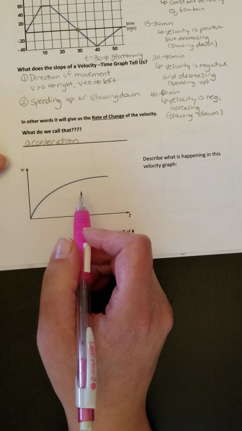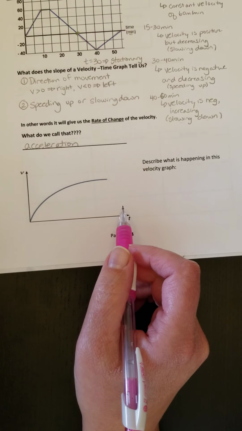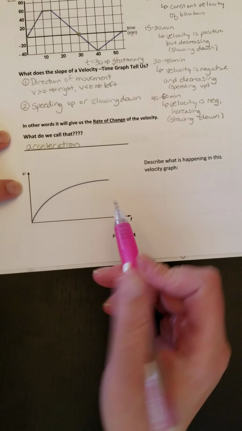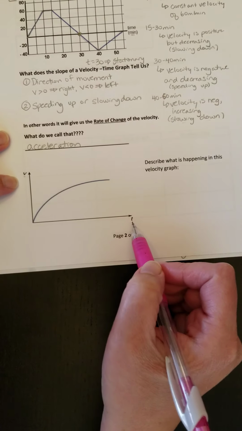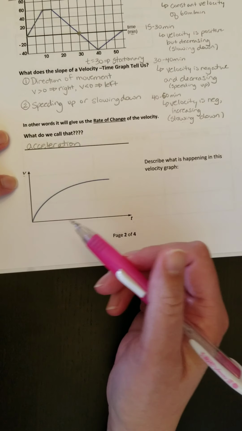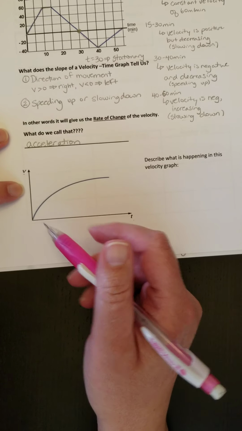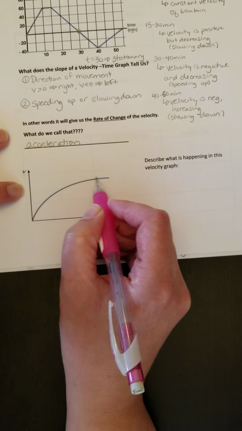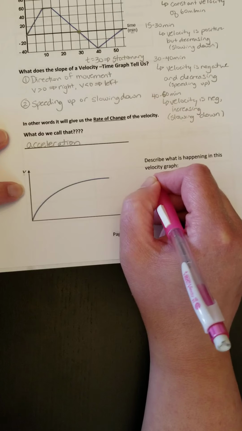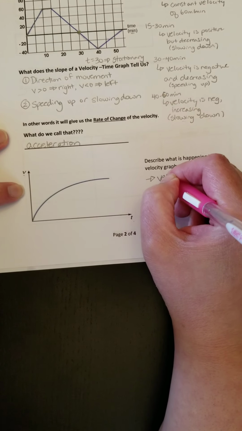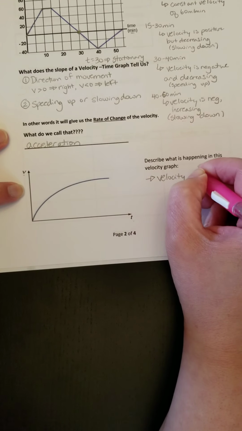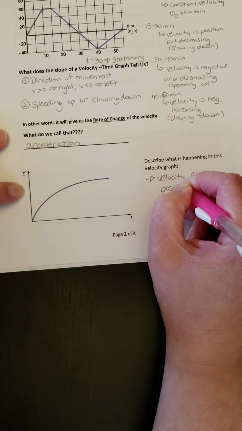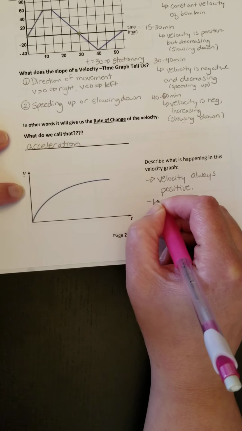So if we were looking at this velocity graph here, we have another graph with velocity and time and no scale on this one. So we're just going to be a little bit more general. In this one, we see that velocity is always positive. So we're always moving to the right.